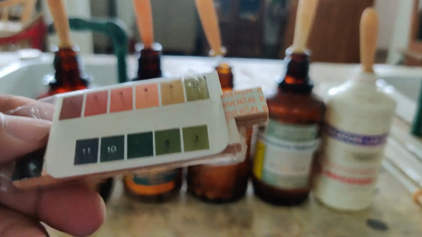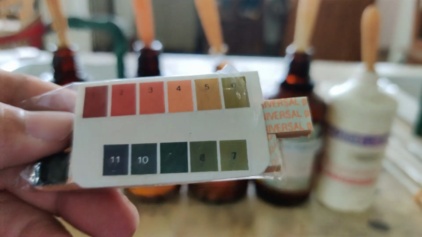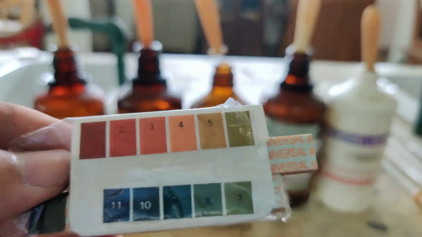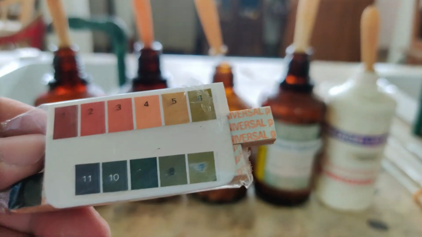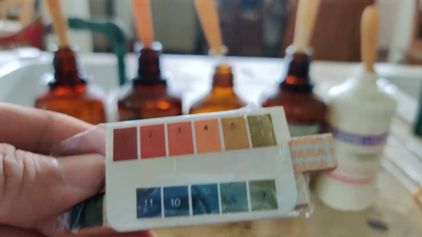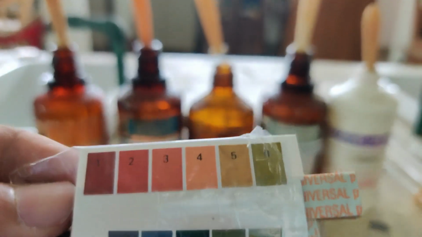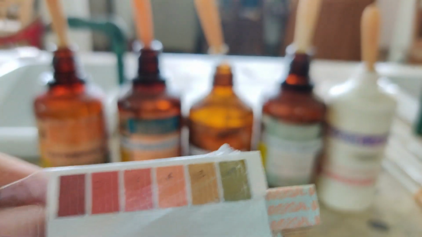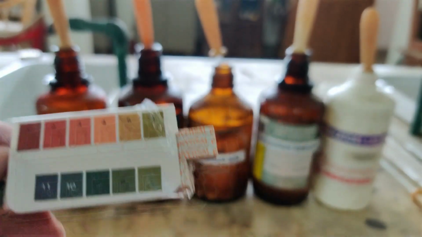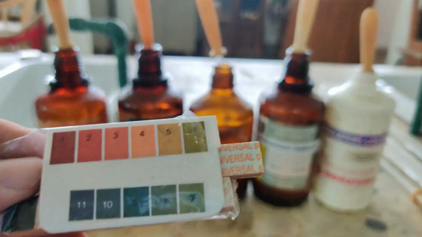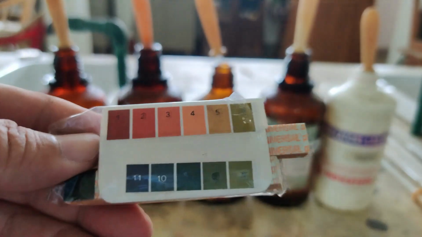We have to compare the color change with this one, so that immediately you can identify which color the paper has changed to, and then you can identify the pH value. If less than 7, you know definitely it is acidic. A common indicator can tell you only whether it is acid or base. But universal indicator will tell you how acidic, because the lower the number, the more acidic it is, and the higher the number, the more basic it is.